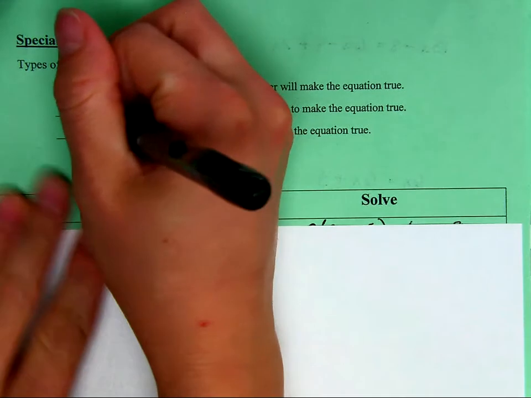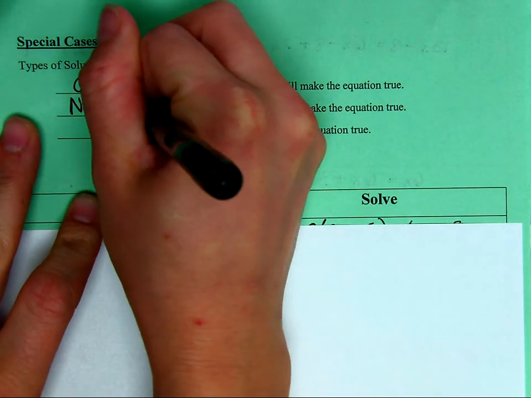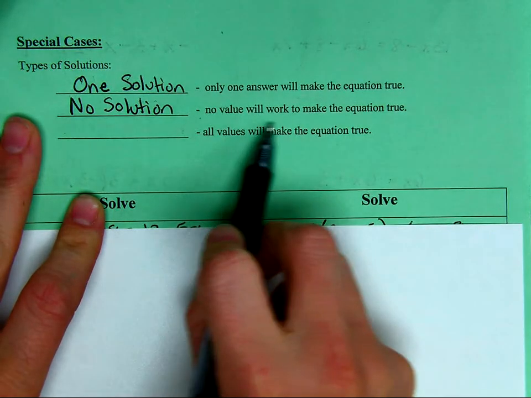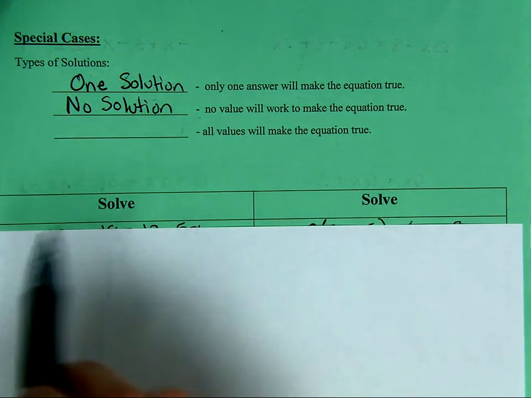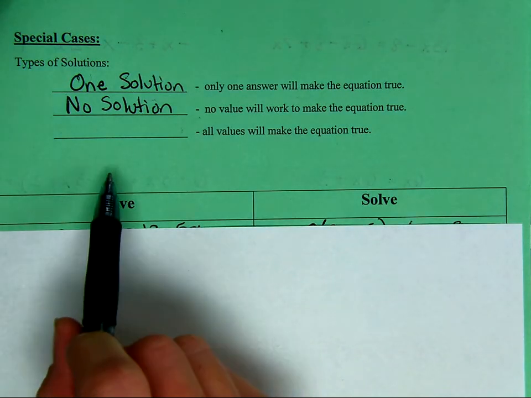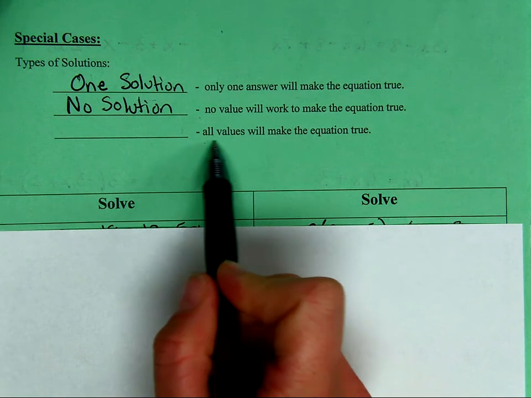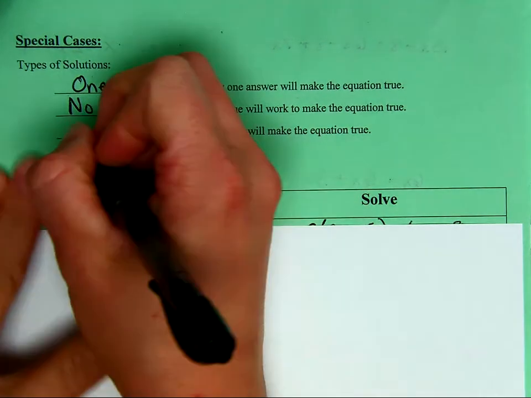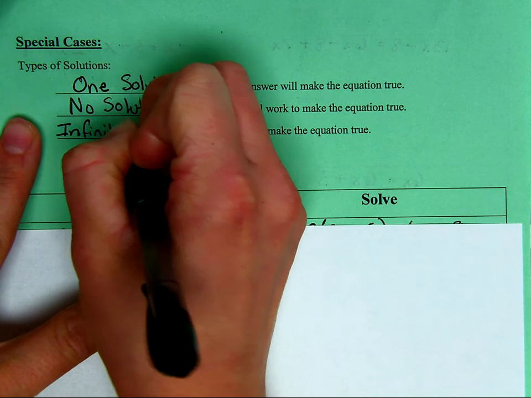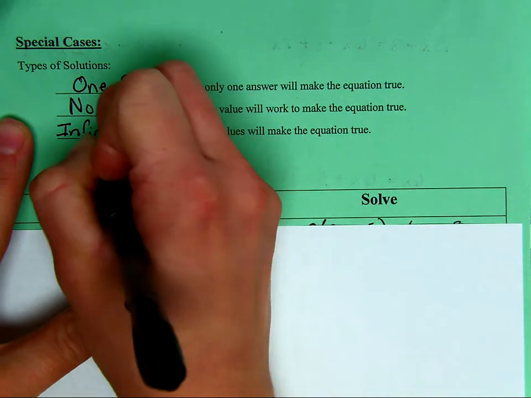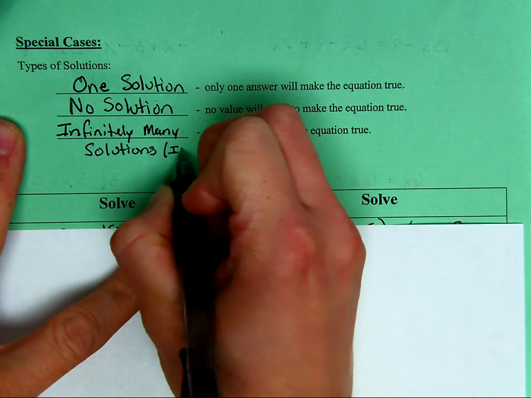Sometimes I can make an equation where nothing will work for x, meaning there is no solution. No value will make that equation true, and we'll look at those today. And then we can also have equations where anything would make the equation true, all values. So we often say infinitely many solutions. Sometimes we abbreviate this with IMS.